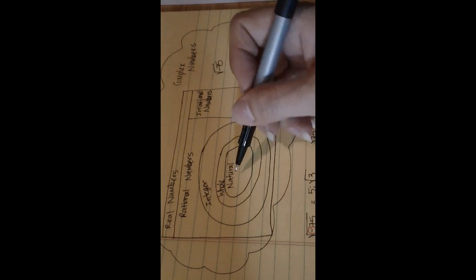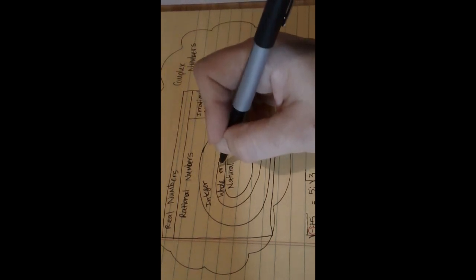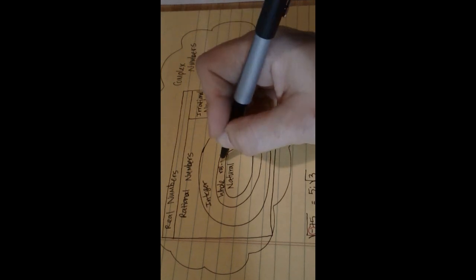And that is going to belong in the whole numbers because it's not a counting number or a natural number, but it does go in whole numbers. So the square root of 75 minus 5 square roots of 3 goes right in there.